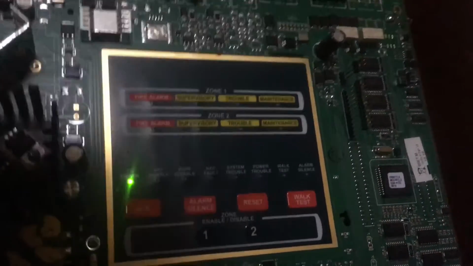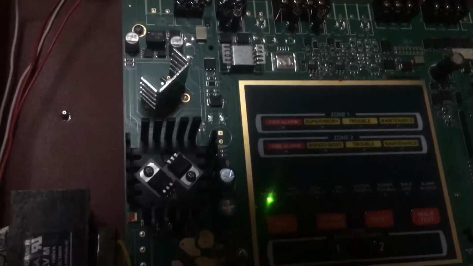Supervisory, I'm actually not sure what supervisory means, but you really shouldn't have a supervisory because that's a form of trouble. And then trouble here. Maintenance mode is in case something has dirt inside of it that needs maintenance, like a smoke detector that doesn't work or isn't activated, then that's when that would come on. AC power, NAC disabled, zone disabled, NAC fault, system trouble, power trouble, walk test, and alarm silence.